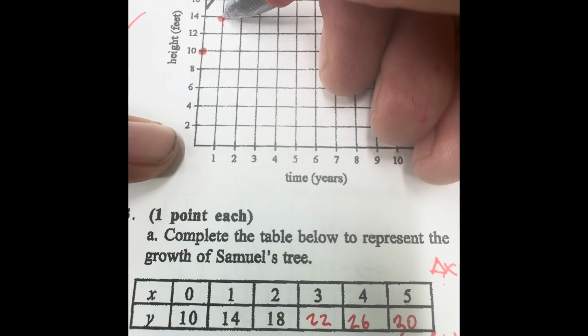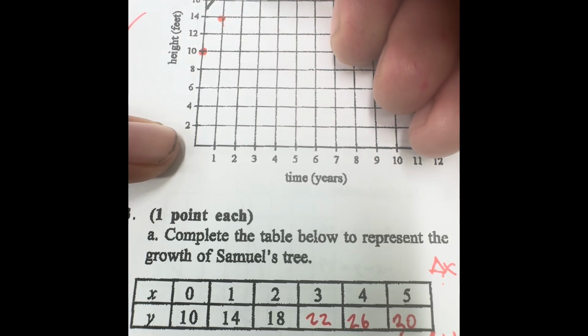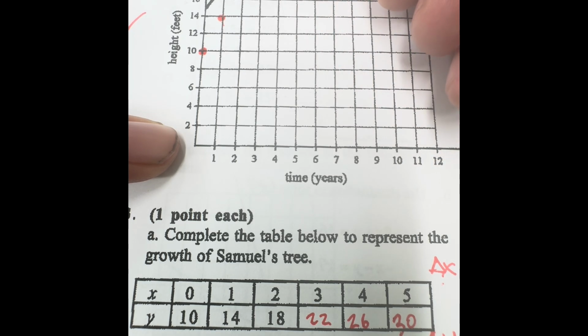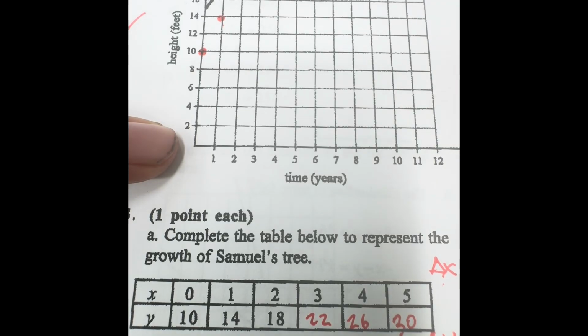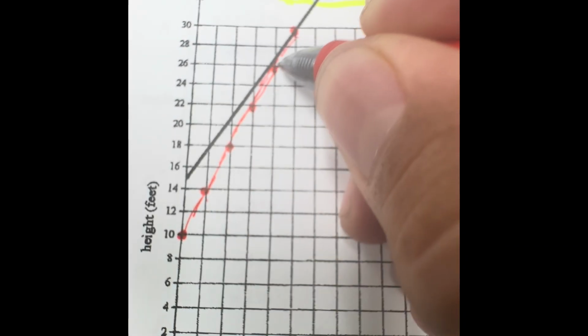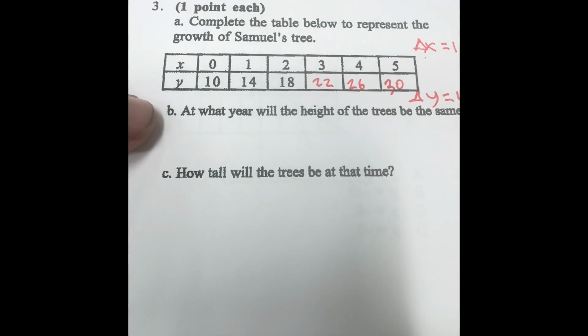Next one would be 2, 18. And then we get 3 and 22. 4 and 26. Notice how close we are getting to the line. And then lastly, we get 5 and 30. And that's where it hits. We're going to draw the line. And we're going to be able to answer question B and C.